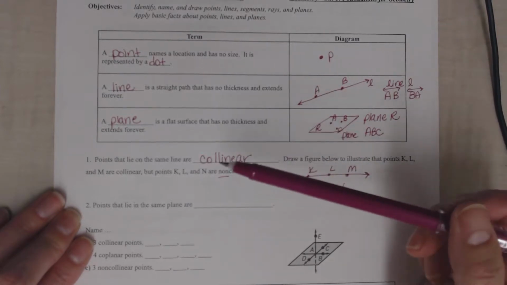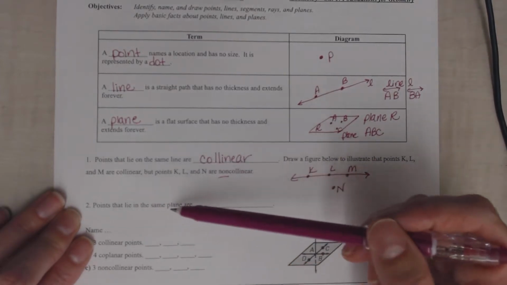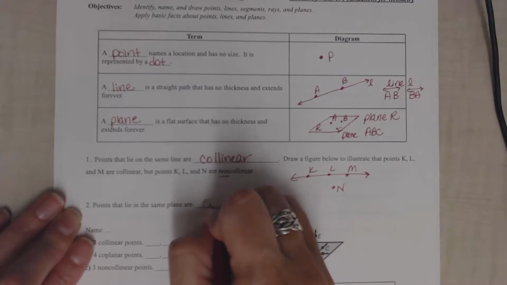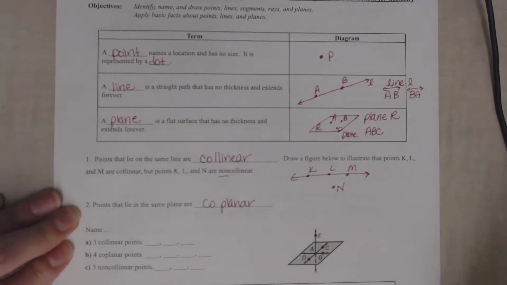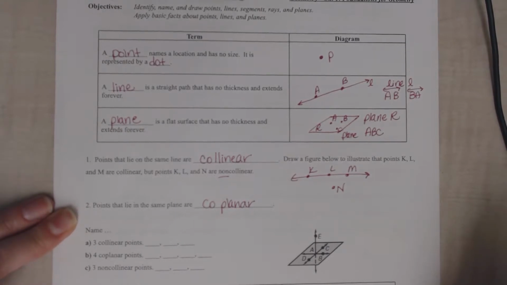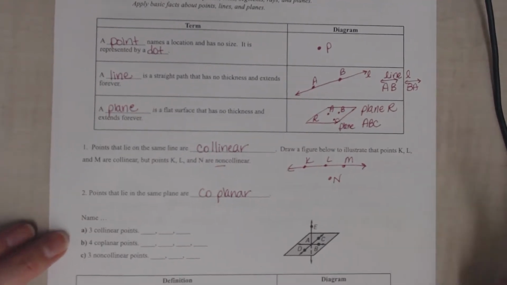So if points on the same line are collinear, points that are in the same plane are called coplanar. Okay, that just means they're all on the same plane. All right, so let's look at some of these examples here.